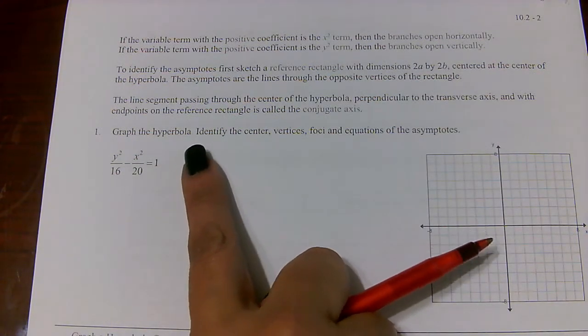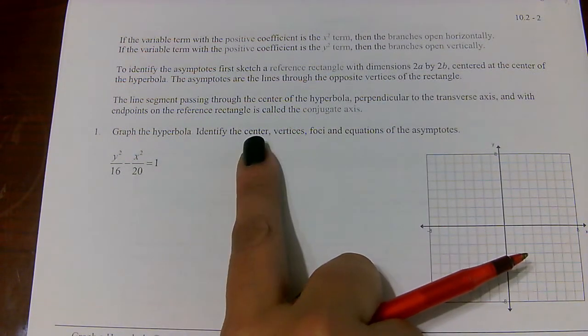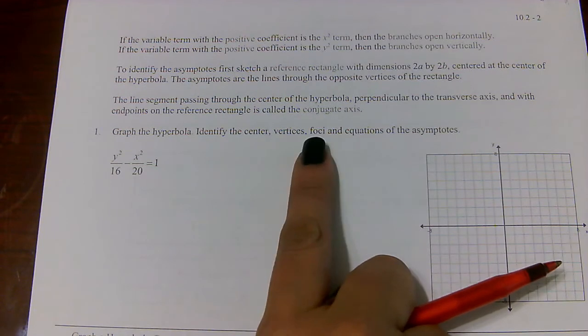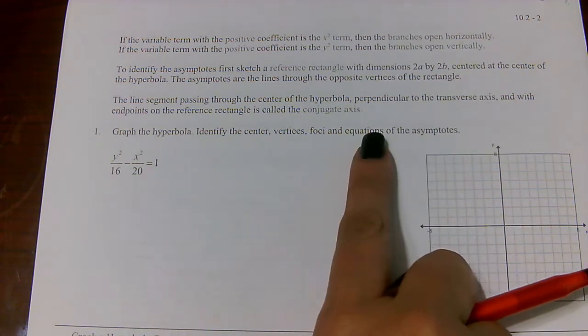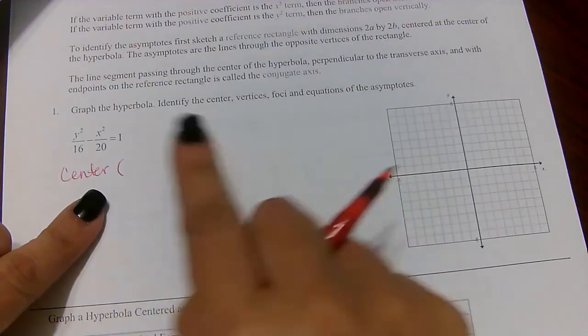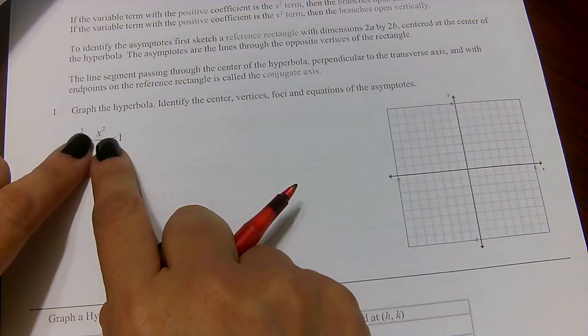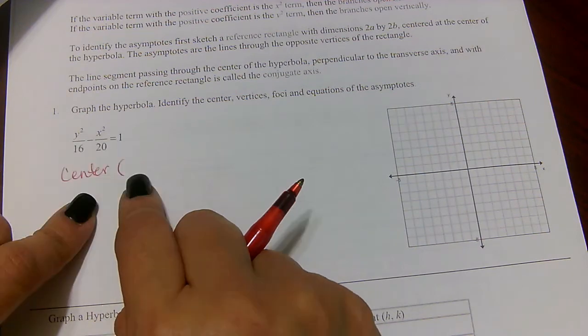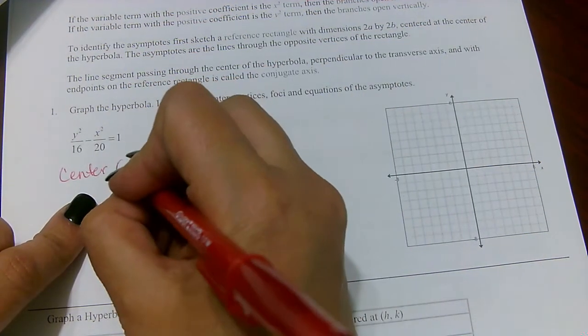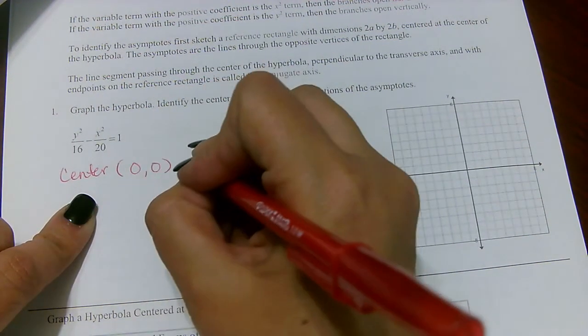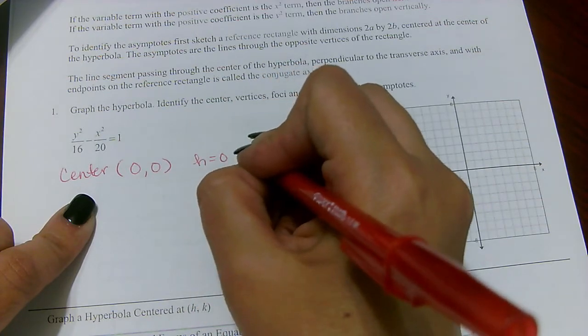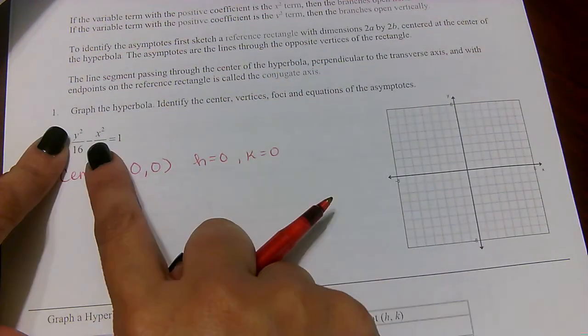Number 1 says graph the hyperbola, and we're going to identify the center, the vertices, the foci, and now the equations of the asymptote. Let's go ahead and start with the center. Since there's no number attached to the x or attached to the y, we can see that the center is going to be at the origin. So h will be equal to 0 and k would be equal to 0.